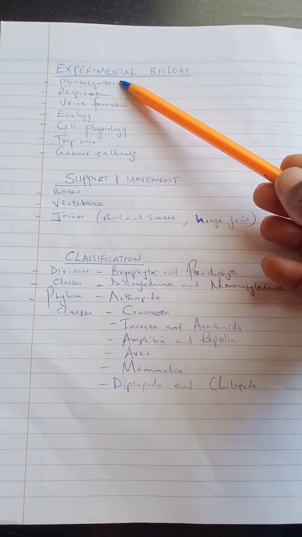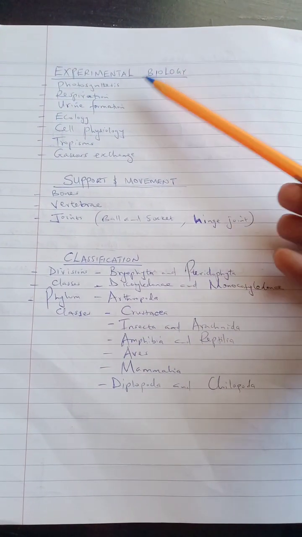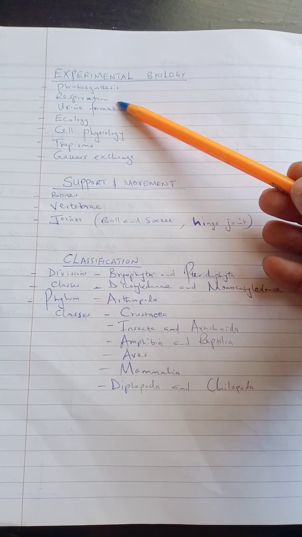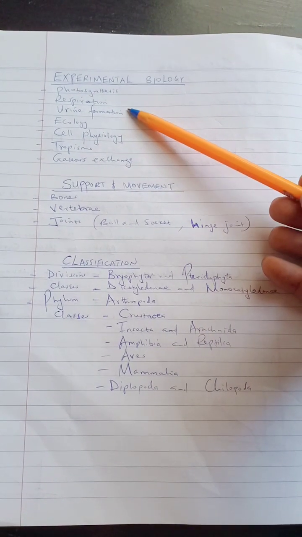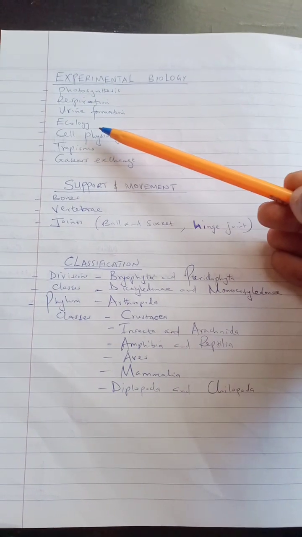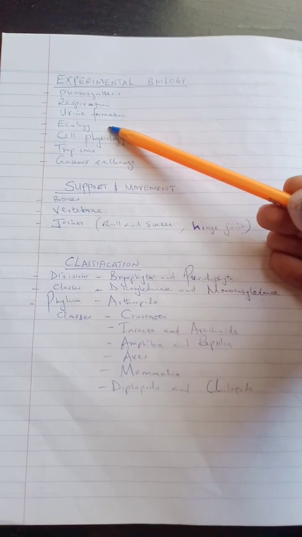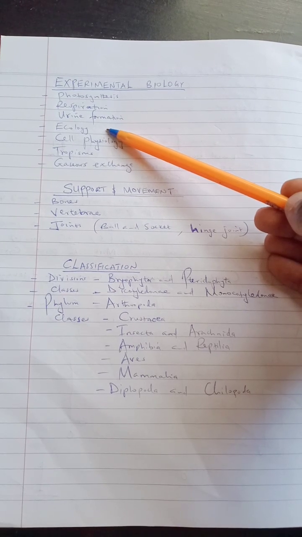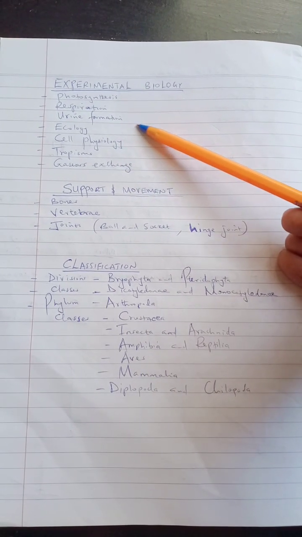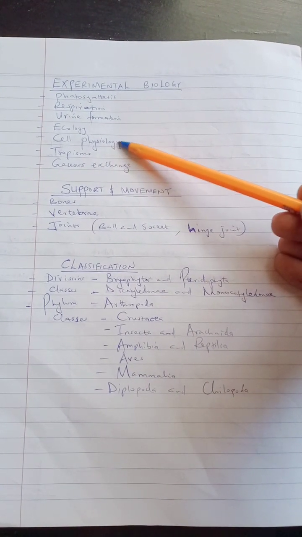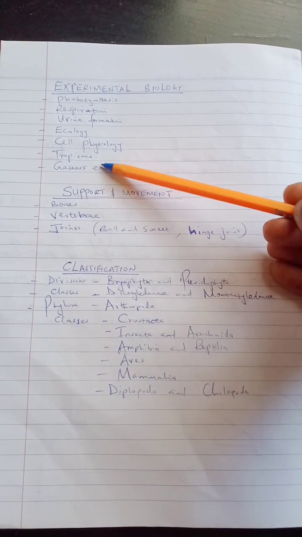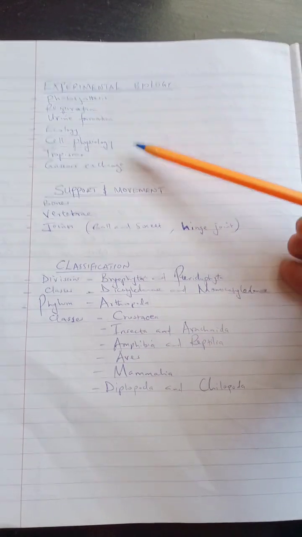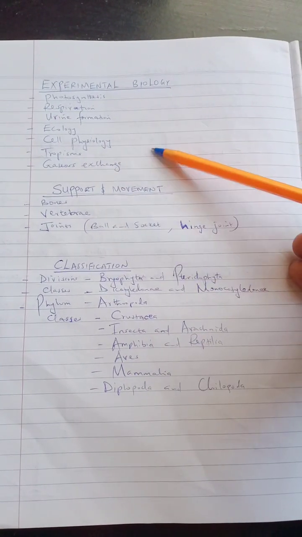And most of the time the experiments are based on what? They might be based on the photosynthesis process. They may be based on respiration, like anaerobic respiration. They might be based on how urine is formed. They might be based on ecology, especially estimation of population, capture method. They might be based on cell physiology, mainly osmosis or diffusion. They might be based on tropism: phototropism, geotropism, and thigmotropism.